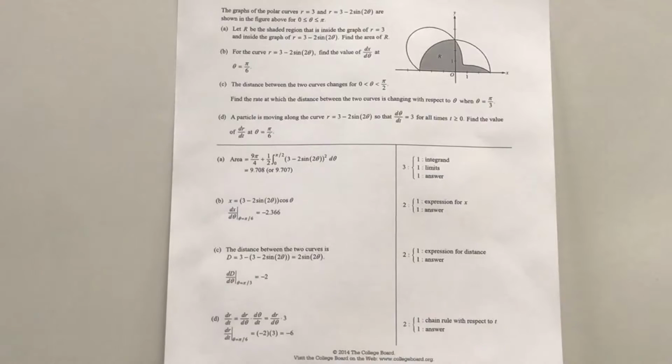Two different curves in this one. We have r equals 3, which is just a regular old circle, and then r equals 3 minus 2 sine 2 theta. We want to find the area of this shaded region, R. It's inside r equals 3, it's inside that other graph as well, and we want to find the area of that.